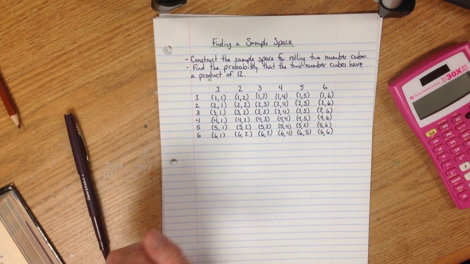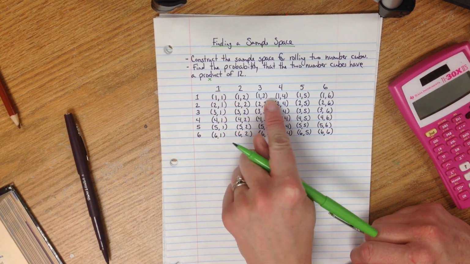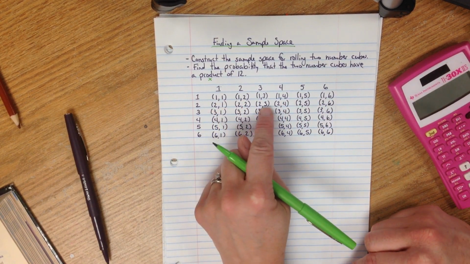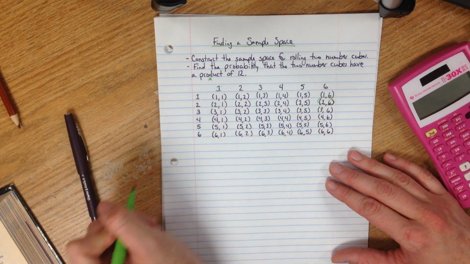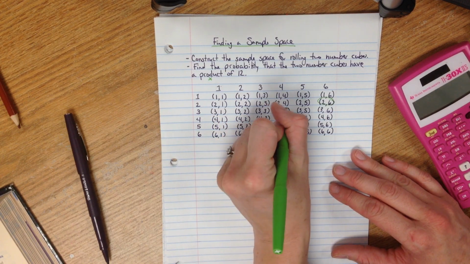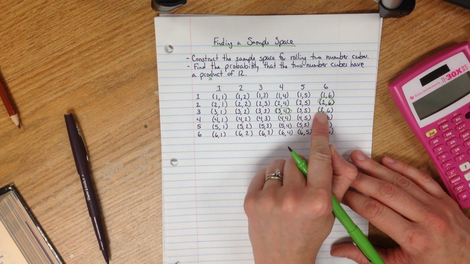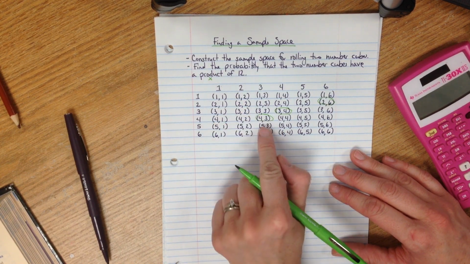So I'm going to look here and mark every option where there is a product of 12. So 1 times 1, no. 1 times 2, no, no, no. 2 times 3, 2 times 4, 2 times 6 equals 12. So there's one option. 3 times 4 is 12. That's another option. 4 times 3 is 12.